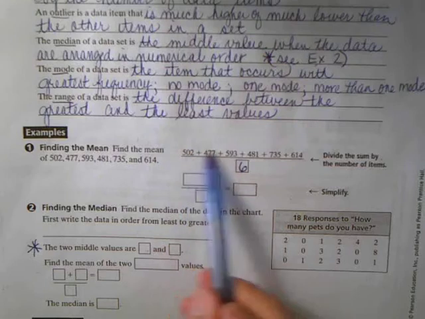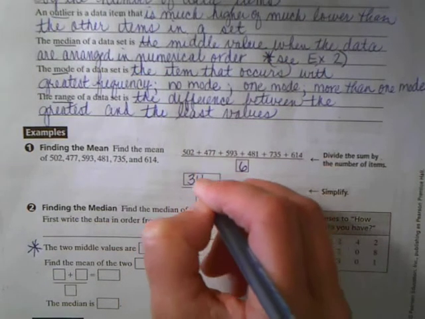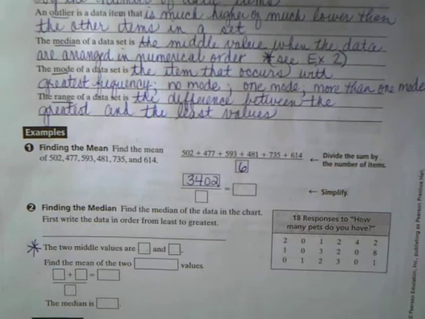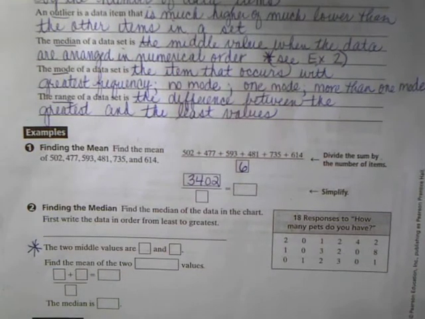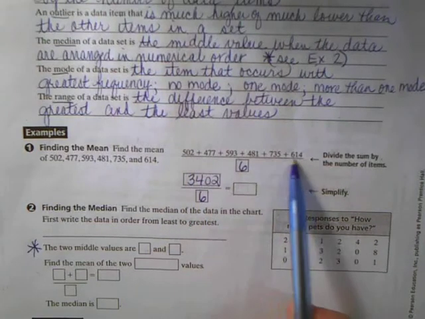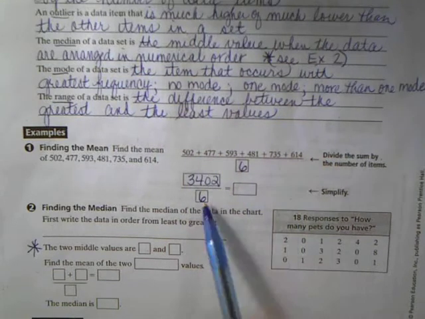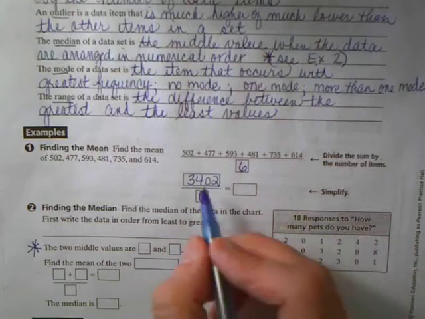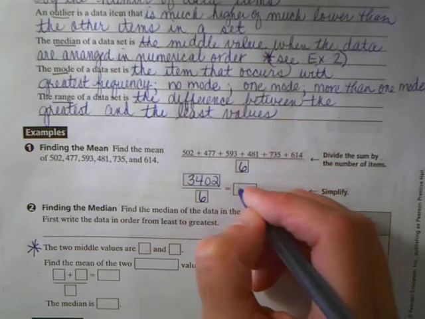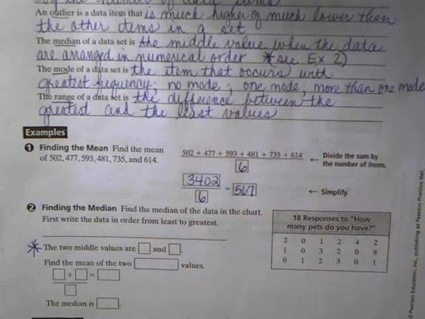The sum of these 6 items should be 3,402. If you're writing with me as we go, check yourself on a calculator and be sure that you can do this. Then divide by 6. In this case, the division bar acts like grouping symbols, meaning we want to add all of these up before we divide by 6. So you get 3,402 divided by 6, which is 567. The mean of this data is 567.